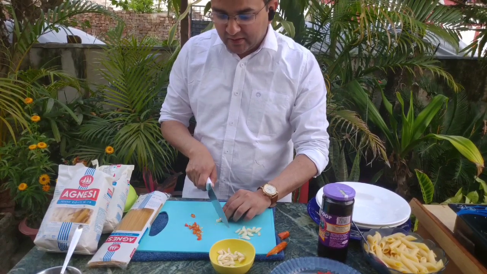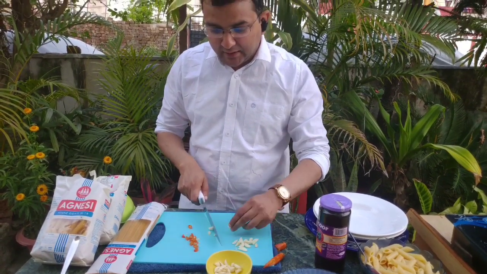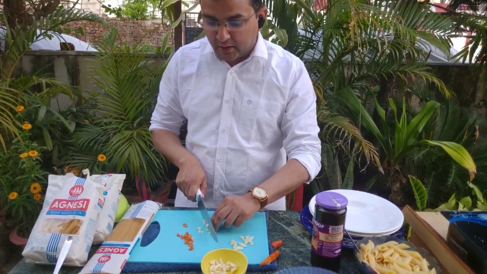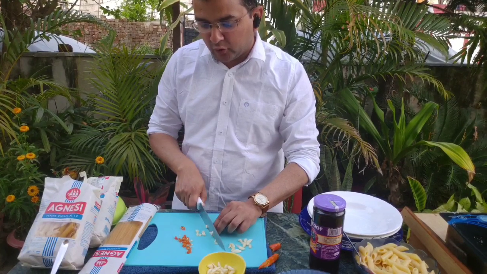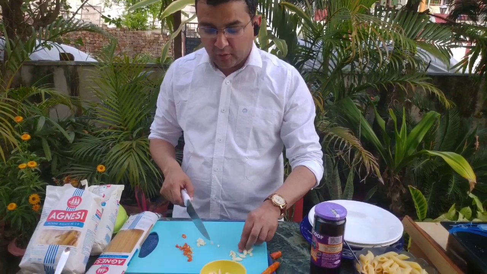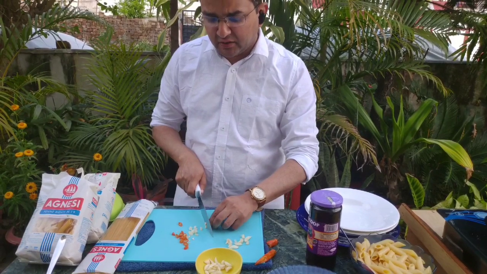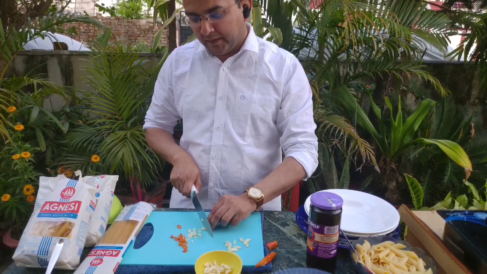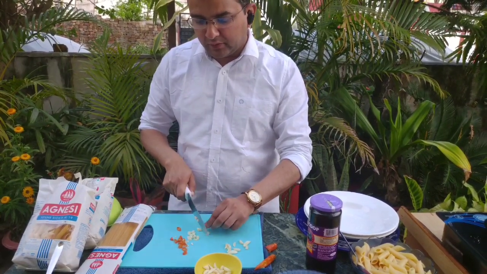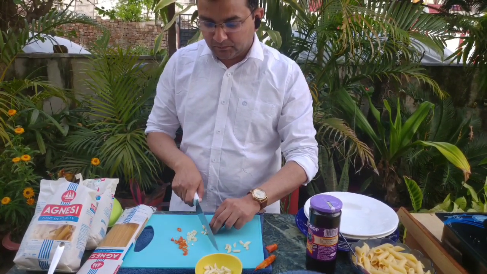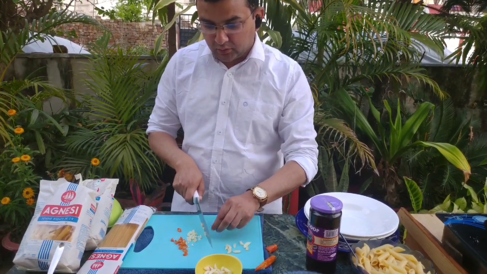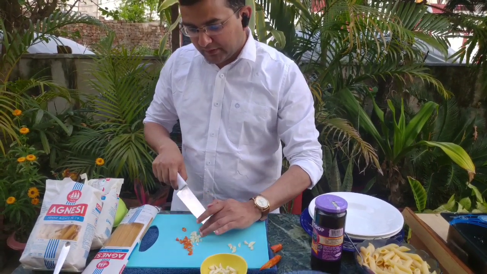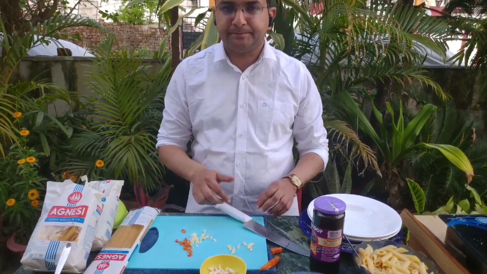And next is some sliced garlic. So I'm just slicing down some garlic. Garlic is the heart of continental cooking and European cooking. When we talk about Indian cuisine, we use a lot of ginger and a lot of garlic. But when we talk about European cuisine, and especially Italian cuisine, they go for a lot of garlic in their dishes. So I have chopped a good amount of garlic and red chilies. Now we will start the cooking.